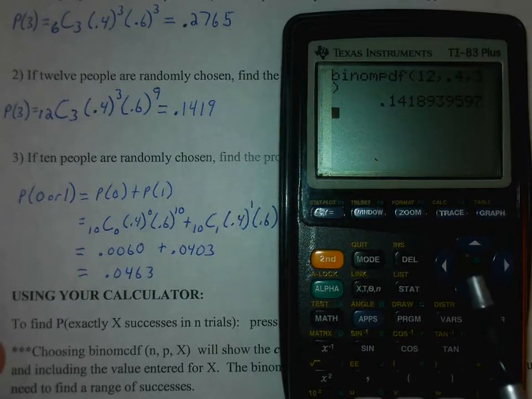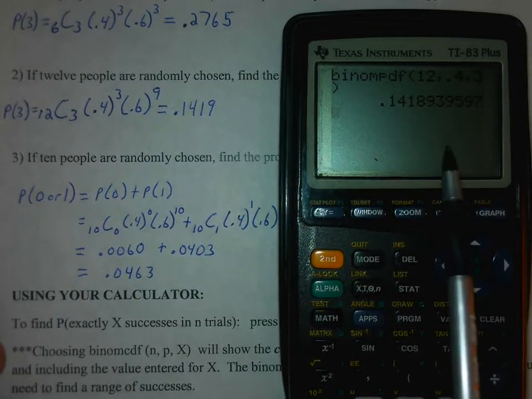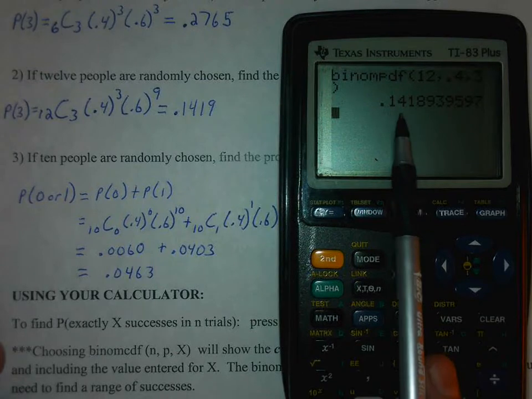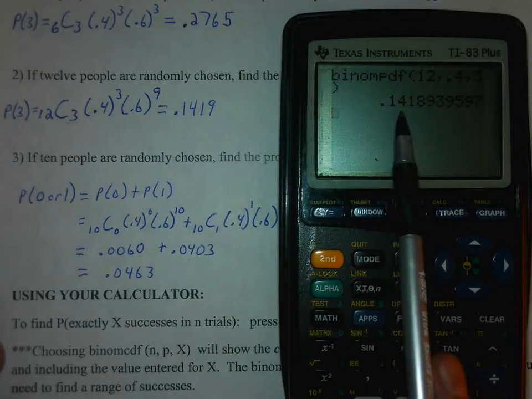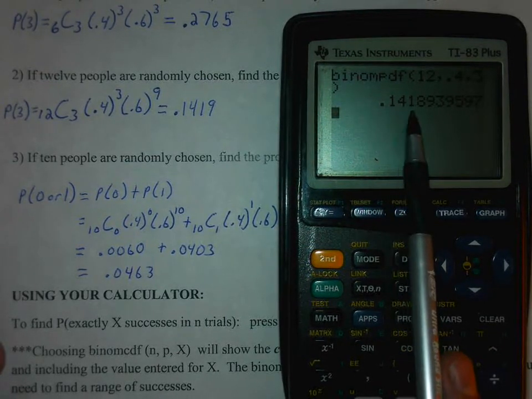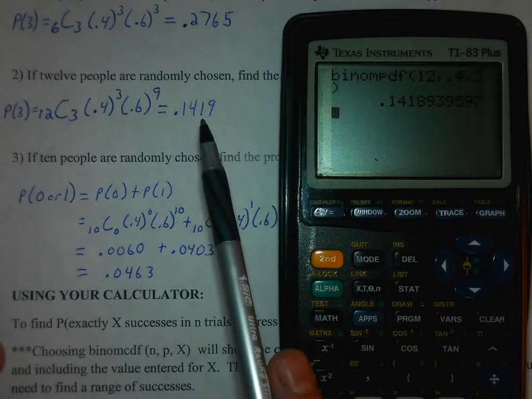Okay, and we get 0.141893. So if we round it to 4 decimal places, which is usually what you round probability to in this class, we round that to 0.1419. Okay, so we can see how we get that using the calculator.